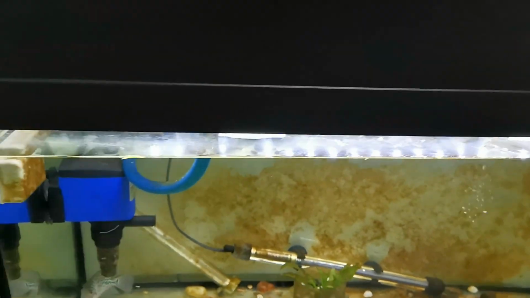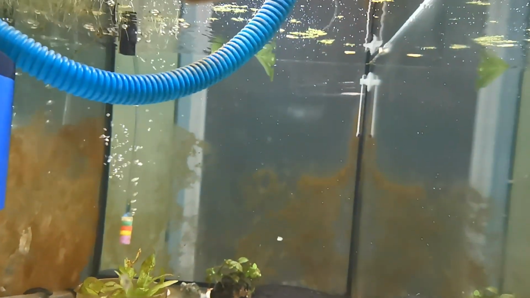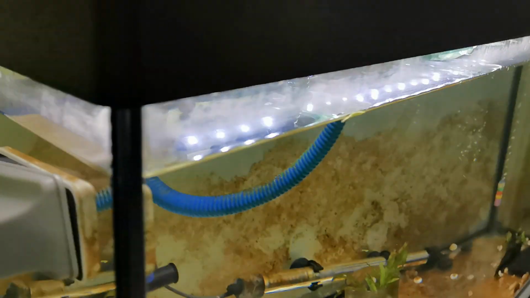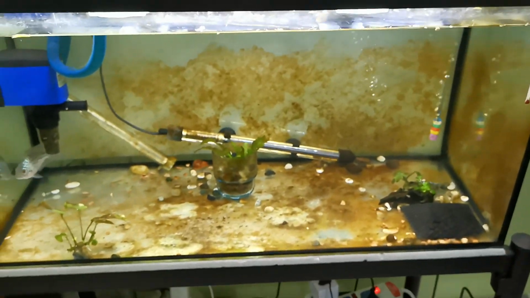Anyway, so what do I use in my filter? As you can see, the water here is clear. It's really clear. You don't see haze spots. You can look through the glass. So what do I use here? Let me show you the best filter media in my opinion.